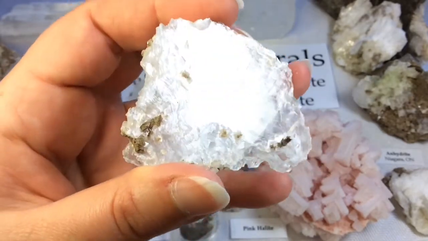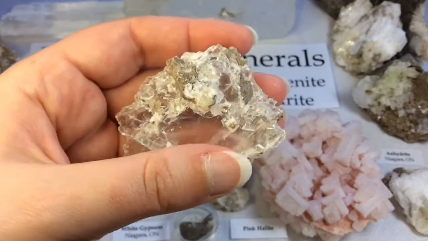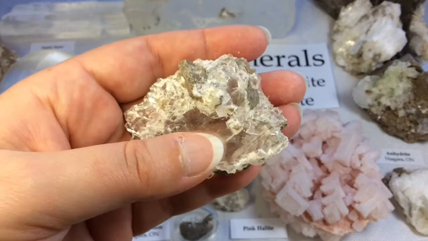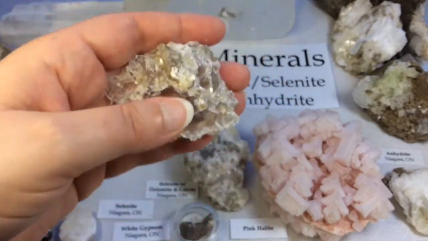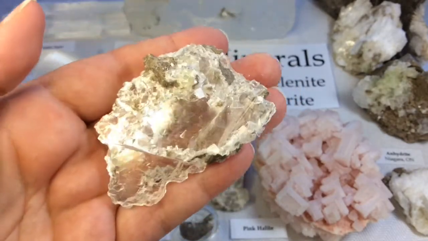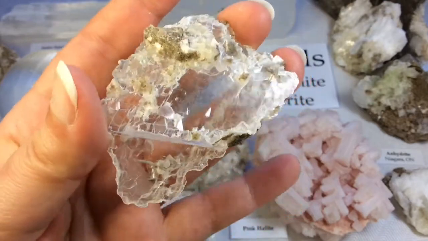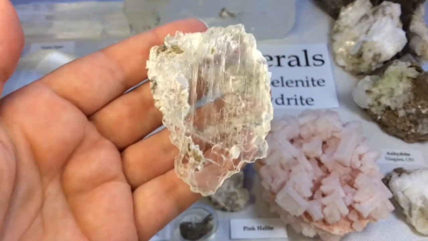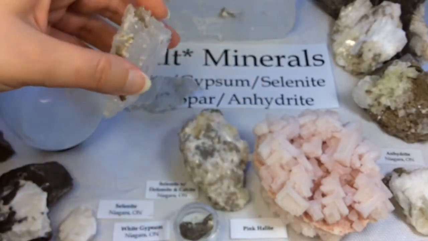Oh, so beautiful. This is certainly not as common in Niagara as the Anhydrite and some of the other minerals, so I was really excited when I found this nice big chunk hidden inside. Oh, gorgeous, gorgeous, gorgeous.